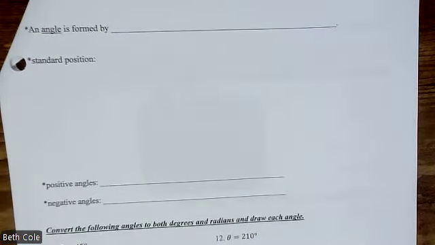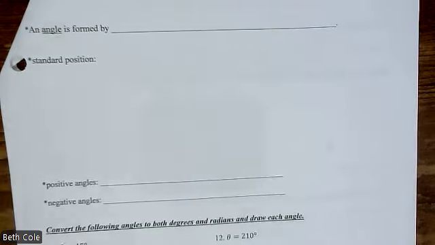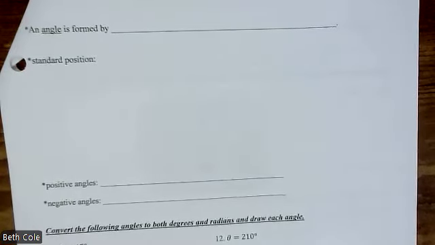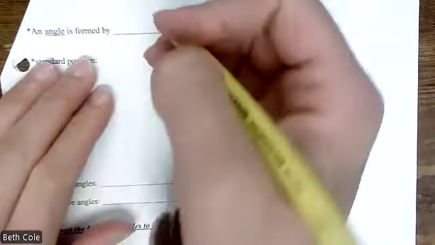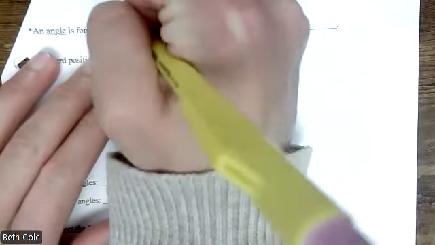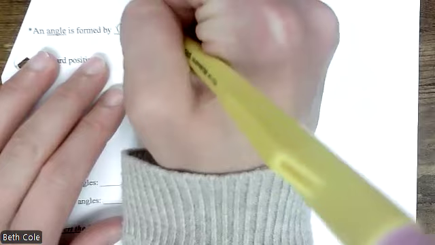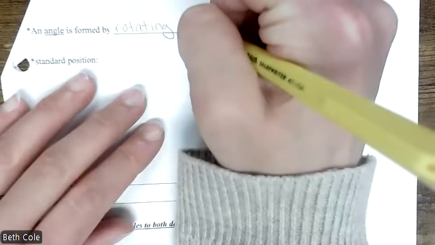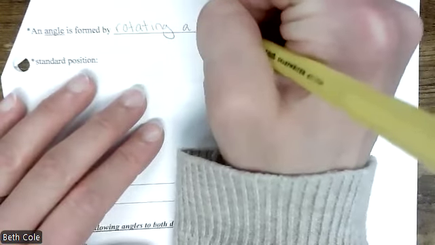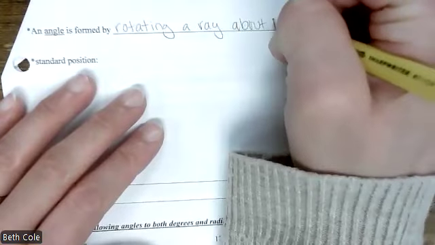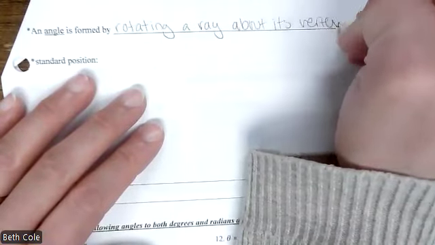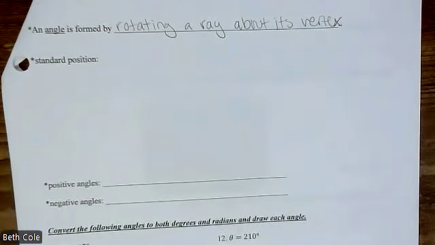Okay, I know you think you know what an angle is, and you do, but we're going to do the more grown-up pre-calculus definition of what an angle is. So an angle is formed by rotation. This is formed by rotating a ray about its vertex. There's a lot of vocabulary in there, so we're going to talk about it.